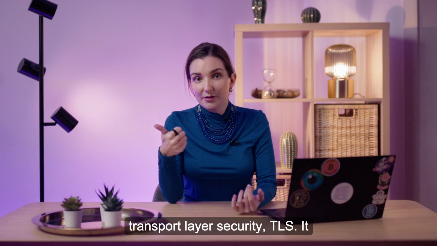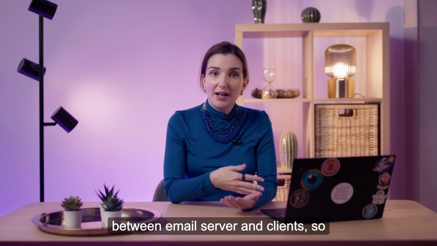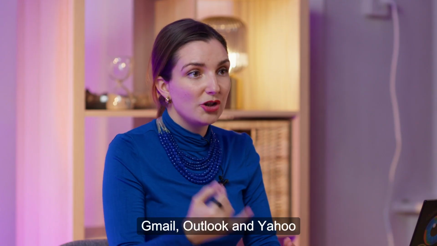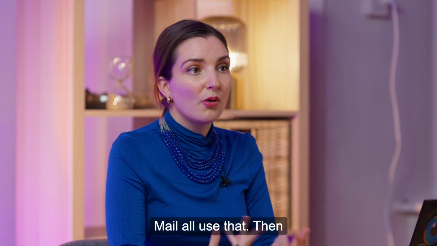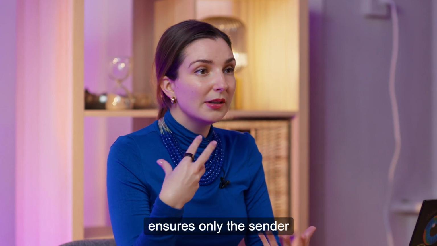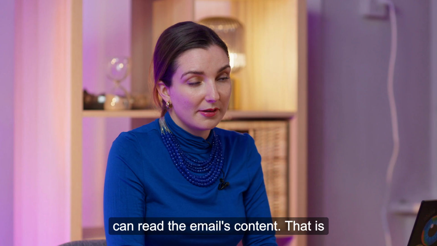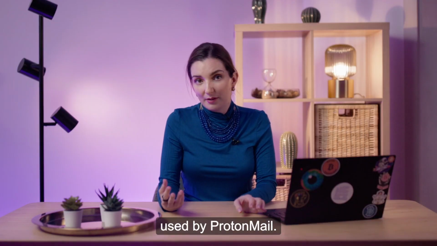One is transport layer security, TLS. It encrypts the connection between email server and clients. So Gmail, Outlook, and Yahoo Mail all use that. Then there is end-to-end encryption that ensures only the sender and the intended recipient can read the email's content. That is used by ProtonMail.